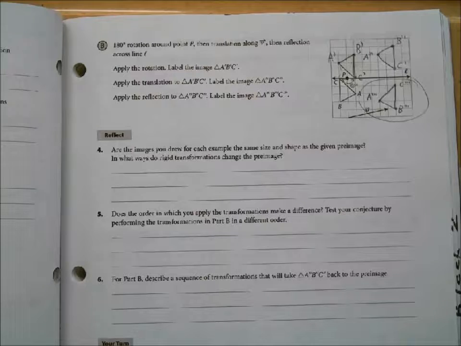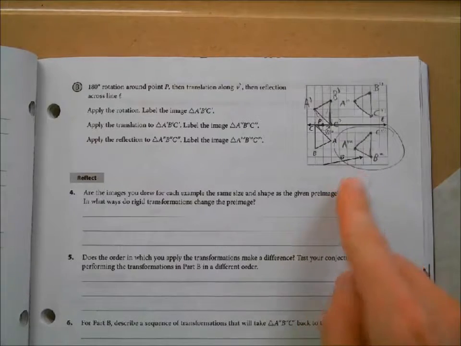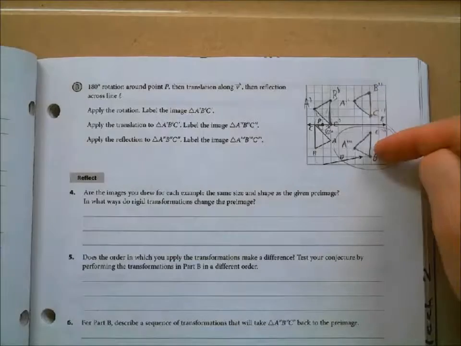What do you think about that? Yeah, Daniel? It changes placement. Placement. Okay. You could also say orientation if you wanted to, like the order of points. Okay, right? Because here, for example, when we reflect, reflection changes the orientation, right?